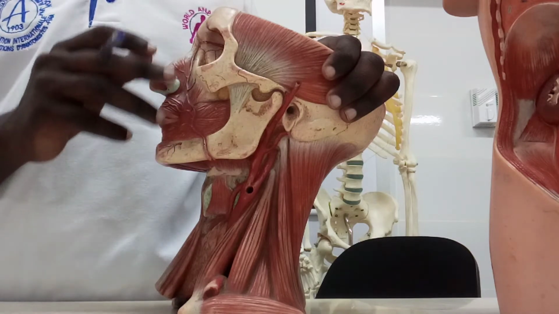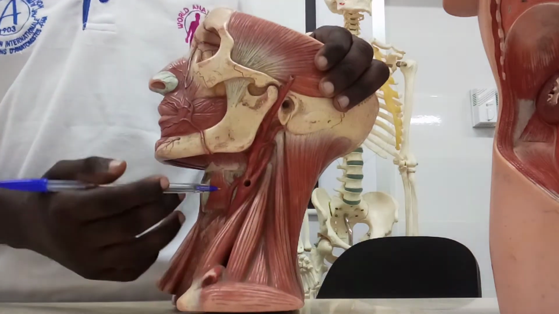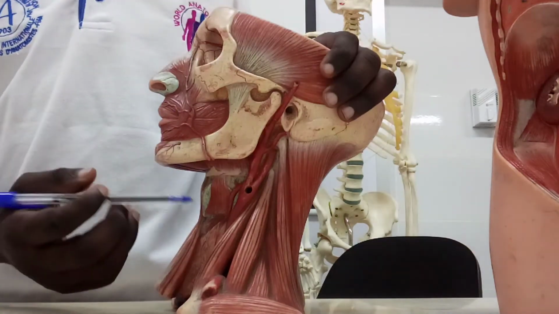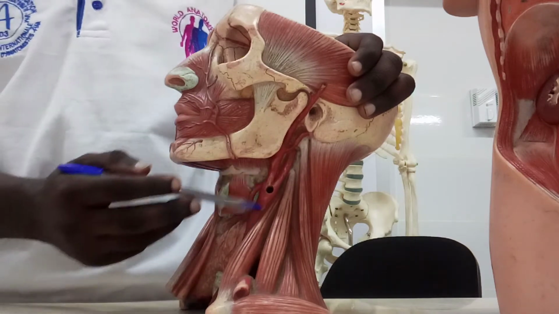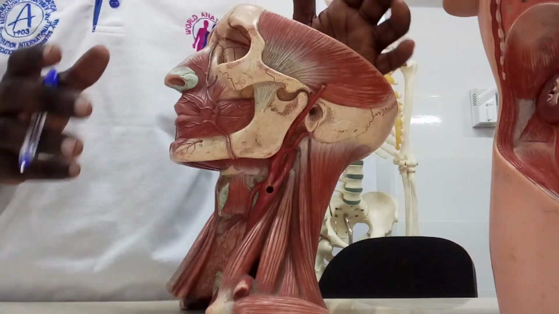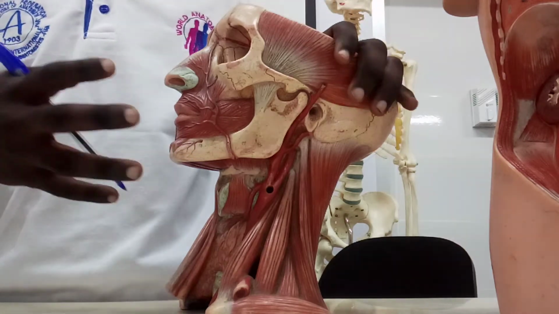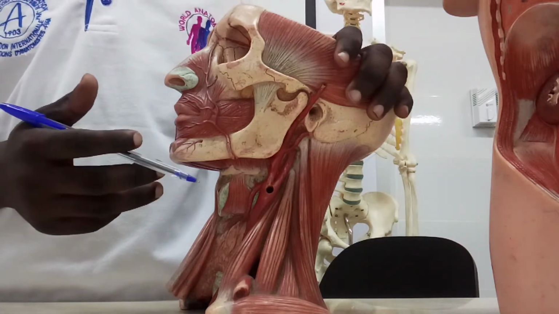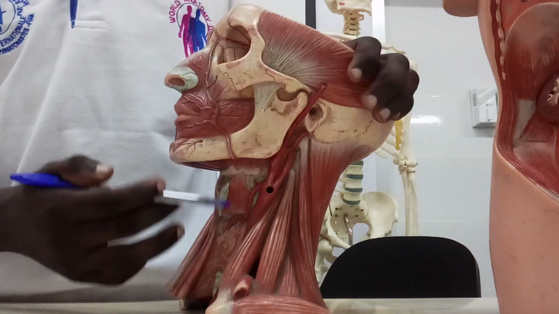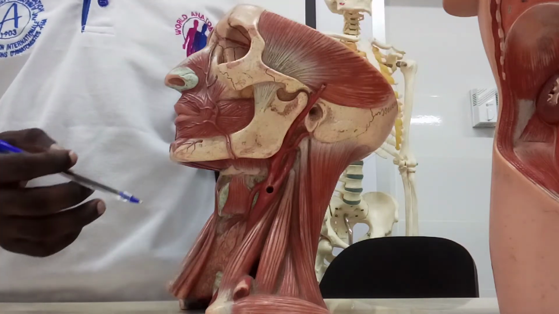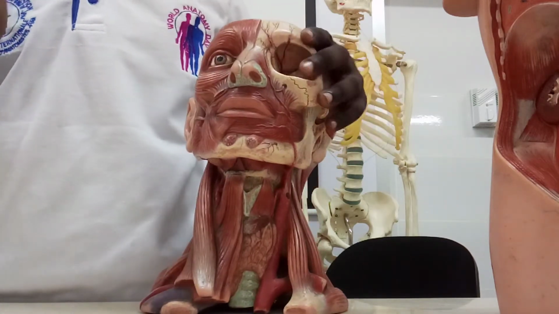Now, one thing that we have to know, having seen this, is about the common carotid artery. Very important that we know. Now, the arteries, we have a lot of them, so we'll be taking them one after the other, bit by bit, so that we can learn the clinical applications of them. Now, what are the relations that this common carotid artery has? So importantly, we are going to talk about the anterior relations.